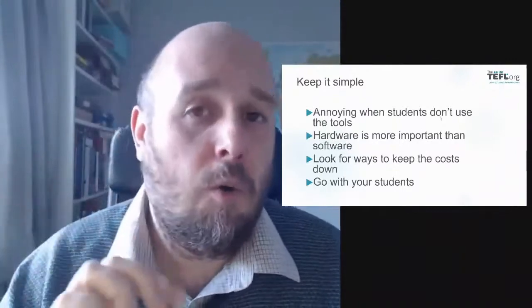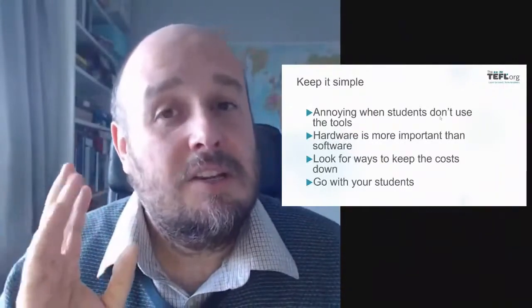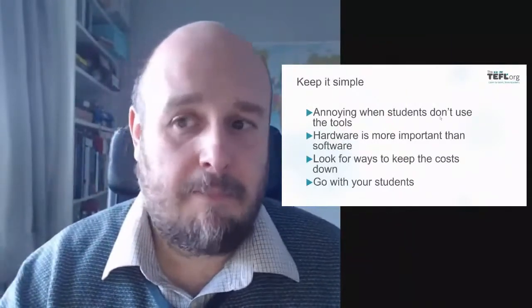And quite often students come to me and say, I want to use my mobile phone for lessons. That can make it very difficult because switching through windows, you lose them, all that kind of thing. So try and go with your students, but also try and make sure that they can use a laptop if they can. All right.